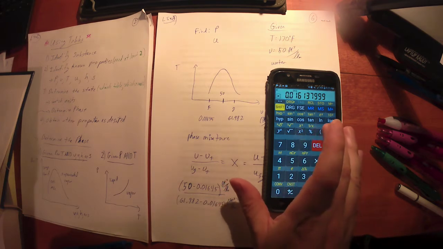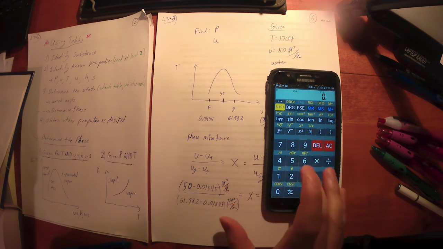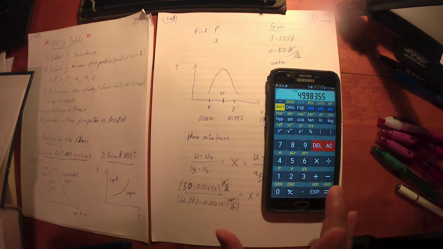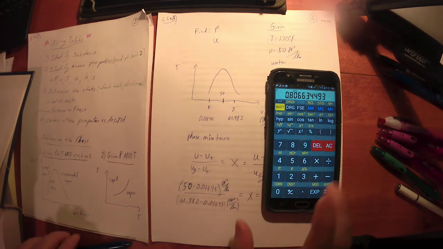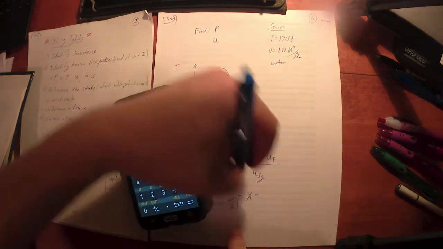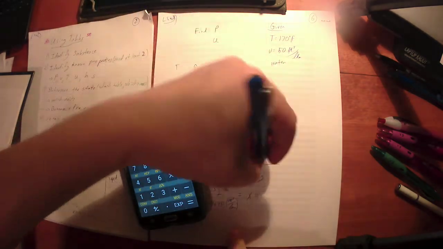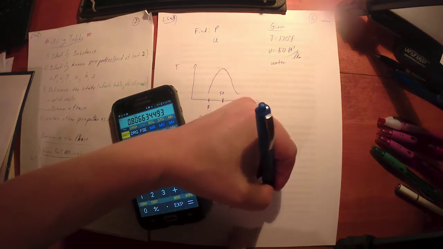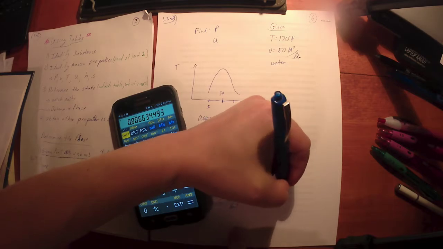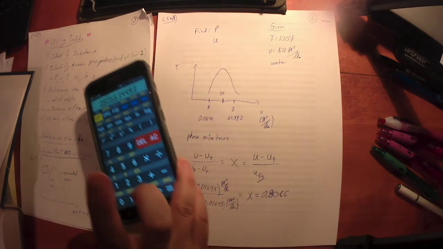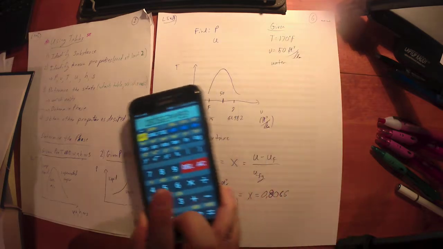And the difference on the top is 50 minus 0.01645. And multiply that. So I get a quality there of 0.8066. That's my quality. So I'm about 81% in the vapor phase.